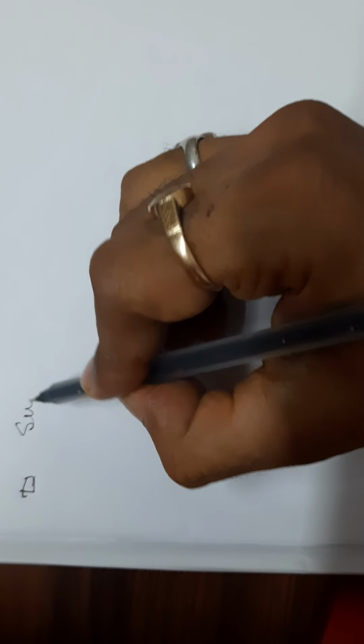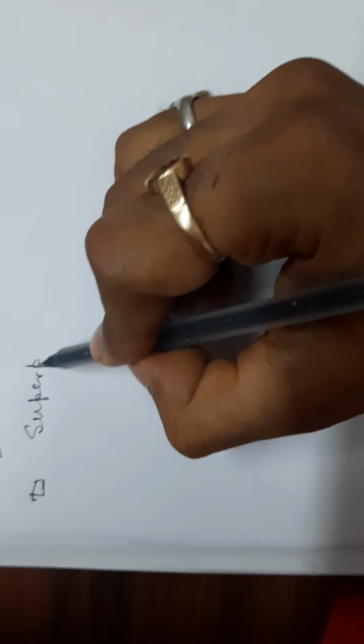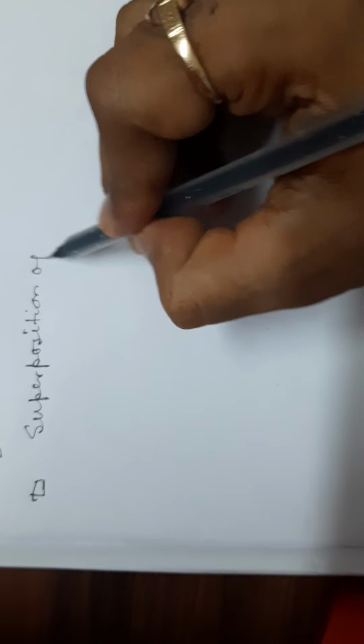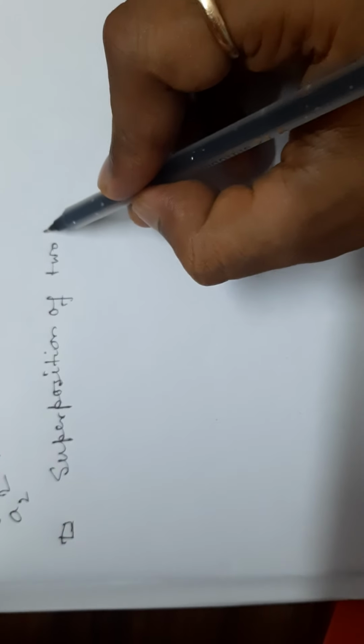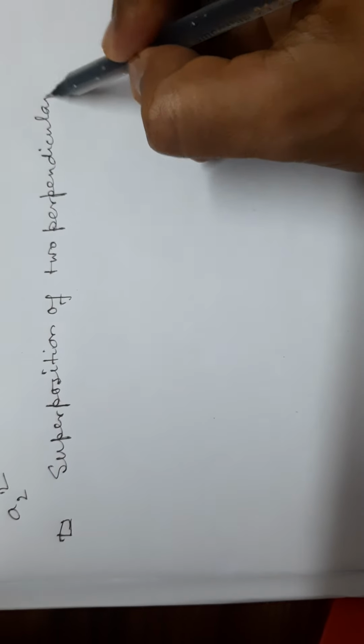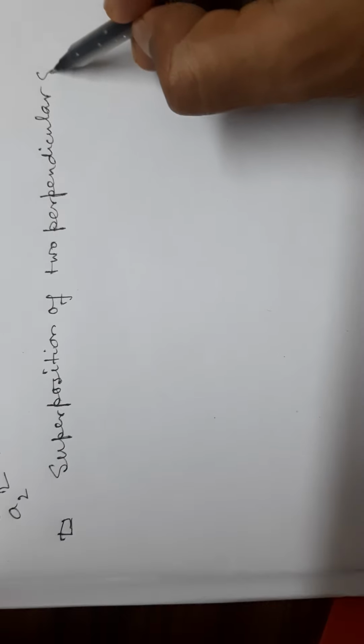We now discuss today about your class: the superposition of two perpendicular simple harmonic oscillations. That is, superposition of two perpendicular simple harmonic motions.